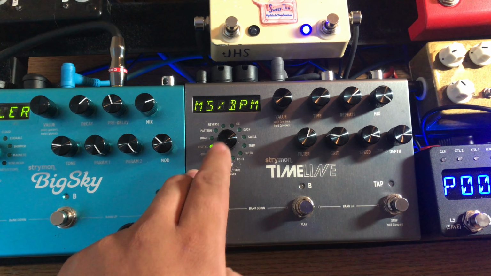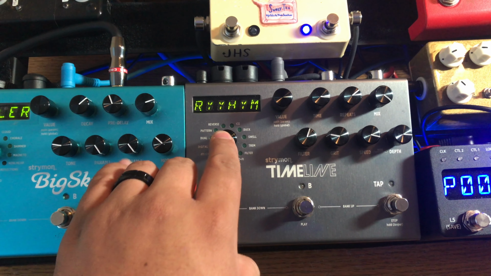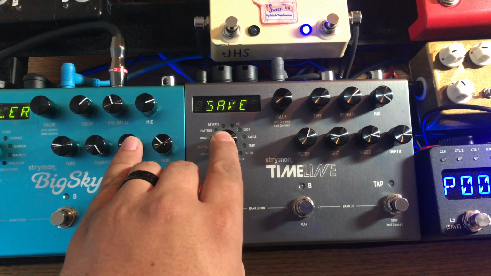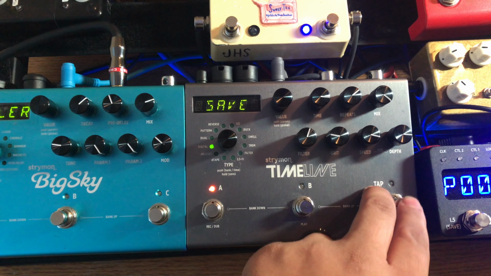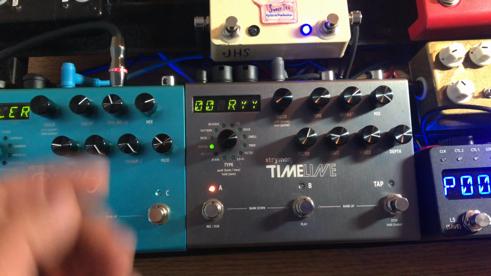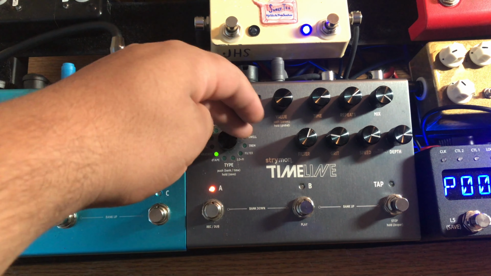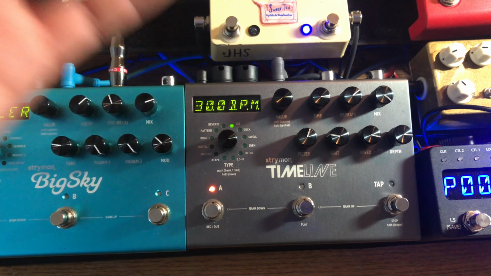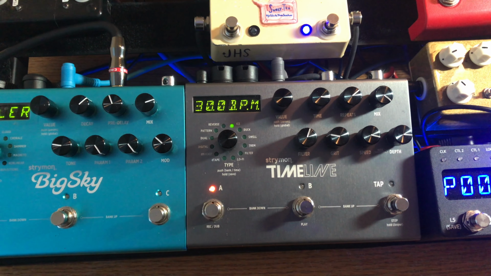So remember, if you want to save something, let's go back. You hit here, you hold it until it says save, and then press it, and then it's gonna save it. If you want to go out, then you just hit tap, and it goes out. So I hope this helps, guys. This was just basic instructions on how to use the pedal. Of course, it's got 12 different delays. I don't really want to tell you what's on their online page.